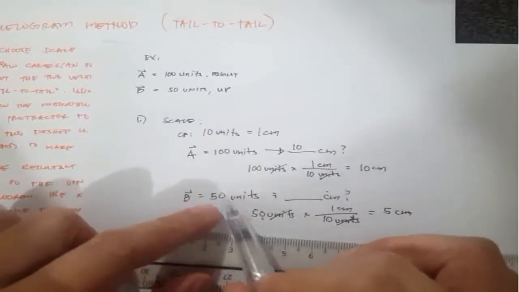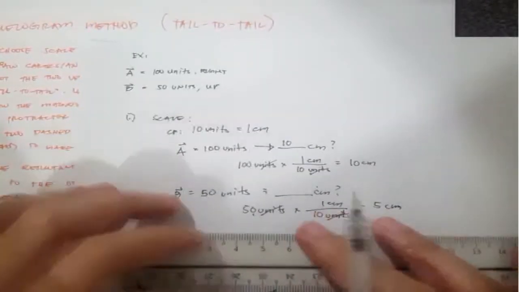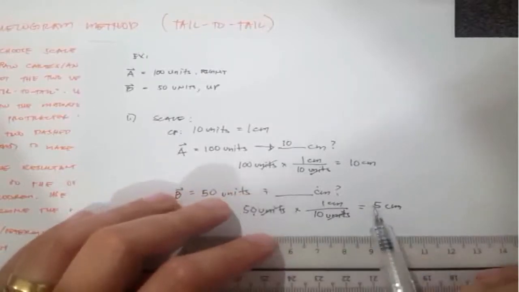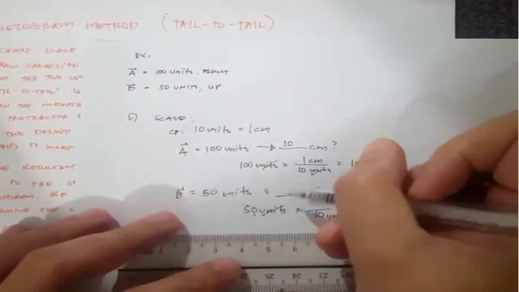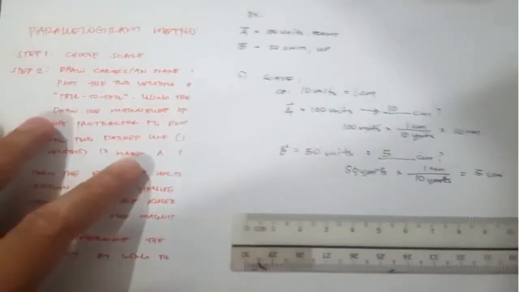So instead of 50 units on our paper, we can draw 5 cm to represent our 50 units. After we choose the scale and convert our vectors, we can proceed to step 2.